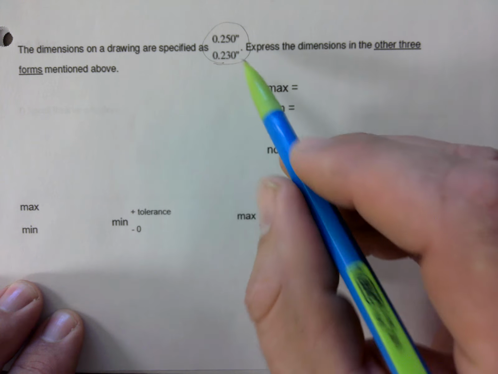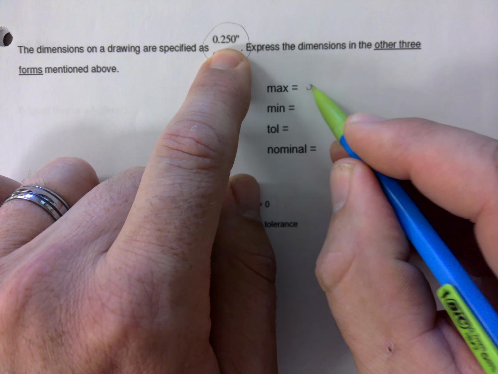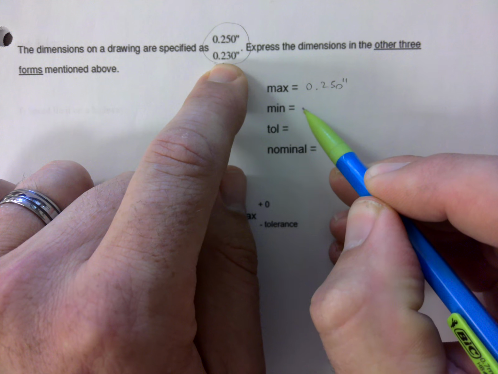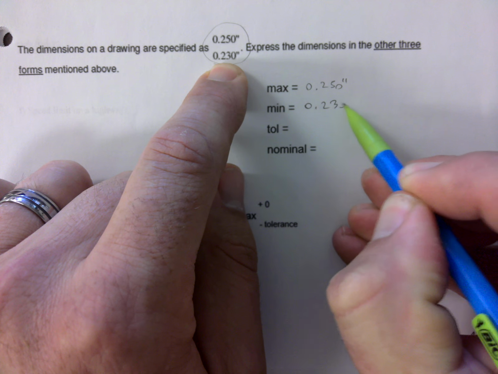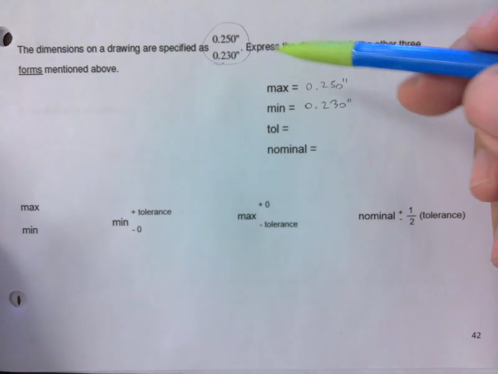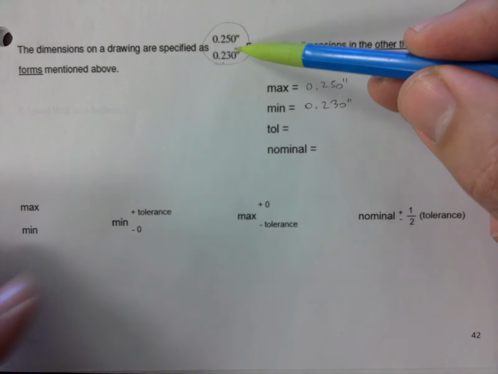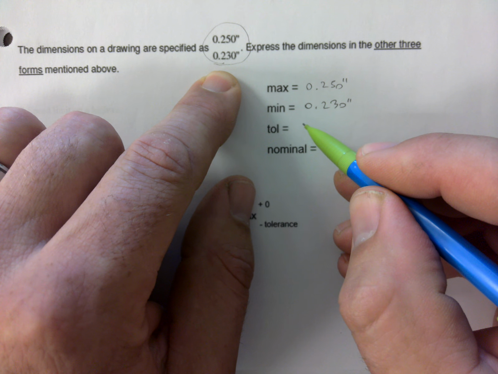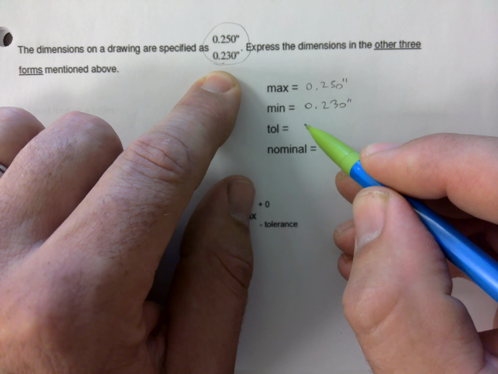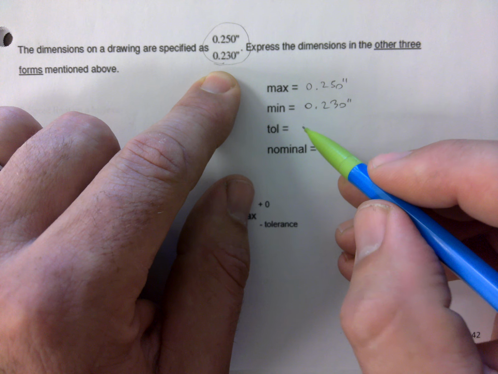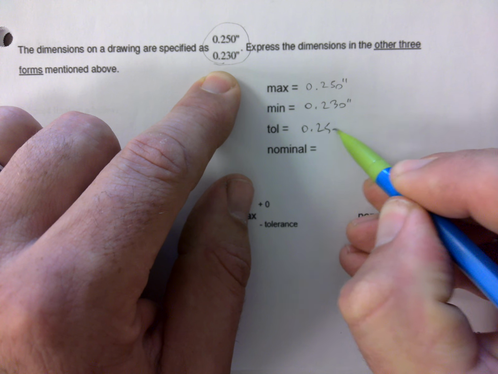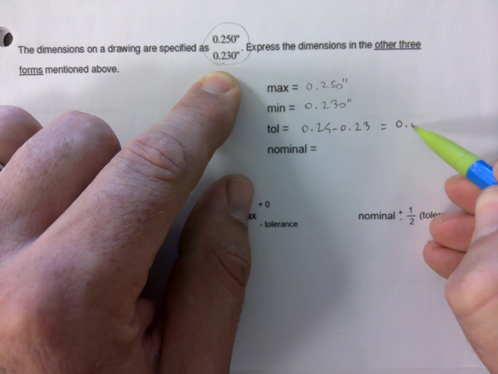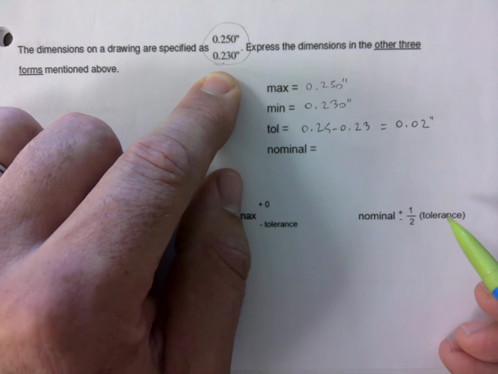So you always want to extract the information. We already know that the top number is your max, the bottom number is your min. You should be able to deduce it from here, okay? The tolerance, anybody remember how to get the tolerance? You subtract, right? Do you remember that? Okay, it's been a long weekend, right? We forget. So that would be 0.02 of an inch.